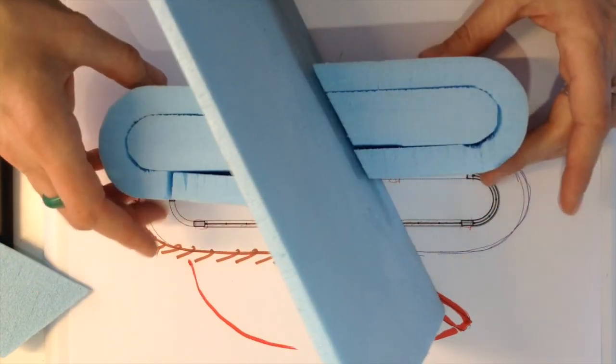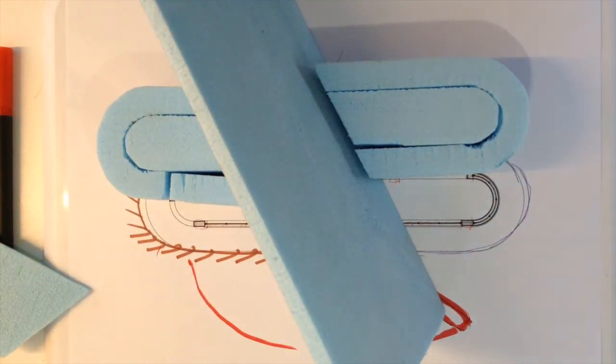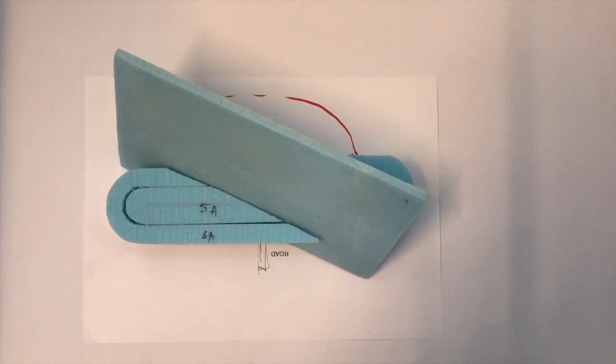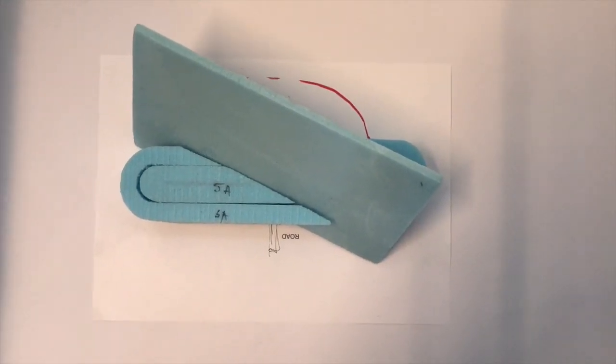So for the purpose of this video, I haven't taken my sketch modeling any further. This is more around just getting a basic idea through modeling to move your designs on from a plan and section and elevations.